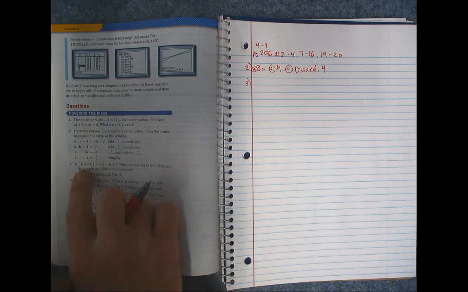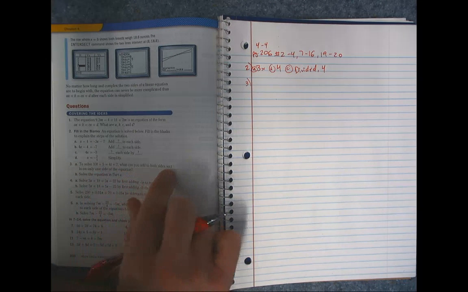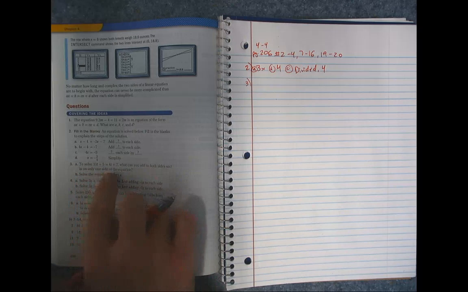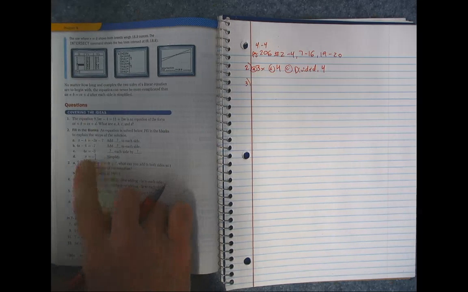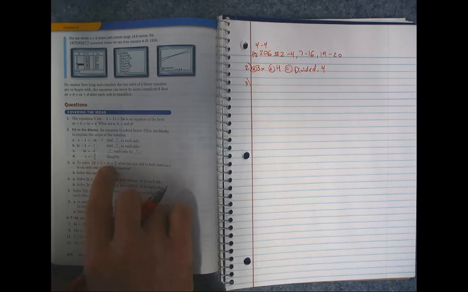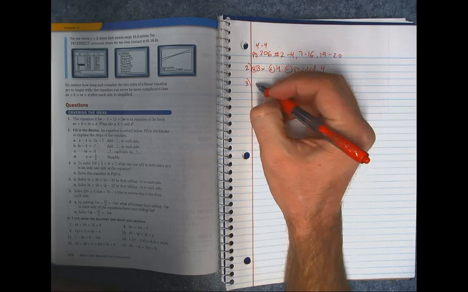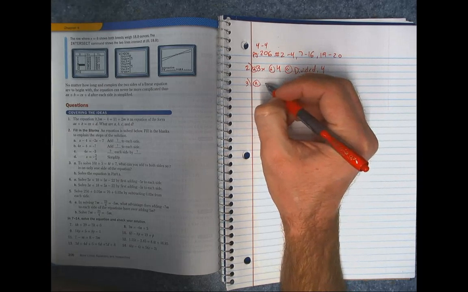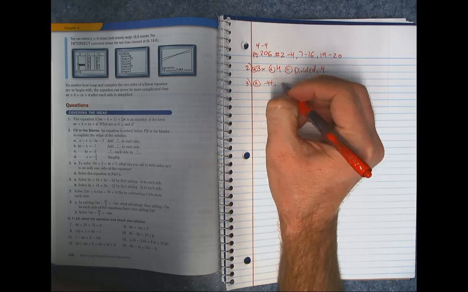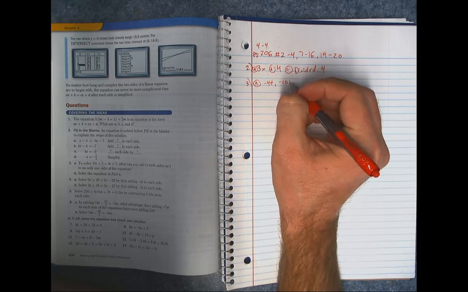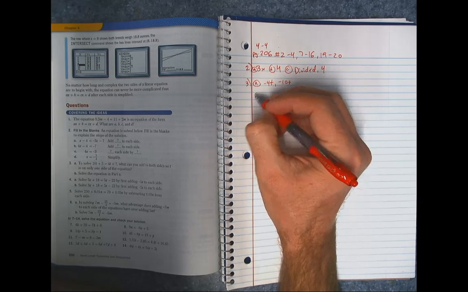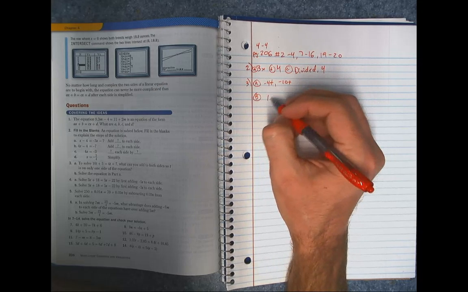Okay, number 3, to solve this, what can you add to both sides so t is only on one side of the equation? So you can either get rid of the 10t or you can get rid of the 4t. Either way, you're going to need a negative. Ideally, you get rid of the smaller one, but you can solve it both ways. And so you do have two options here. So for letter A, you could add negative 4t or you could add negative 10t. Either one's fine.